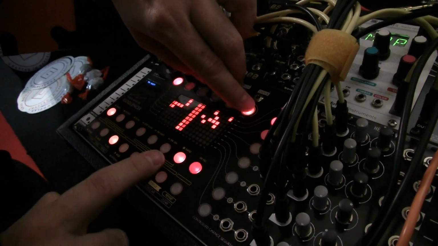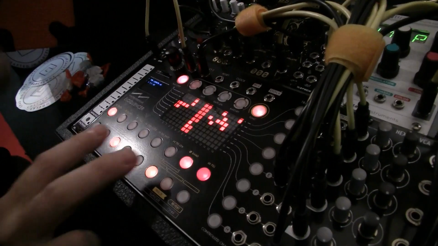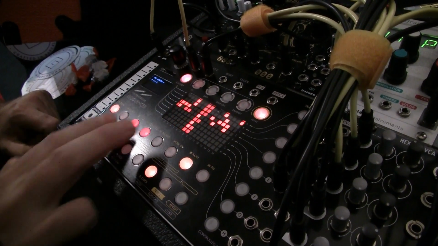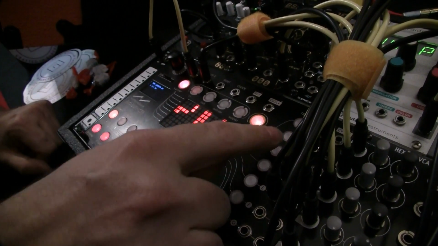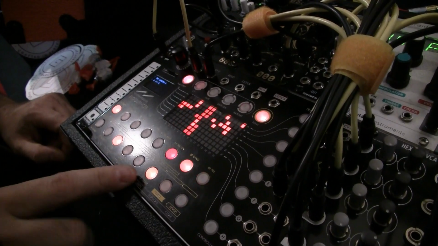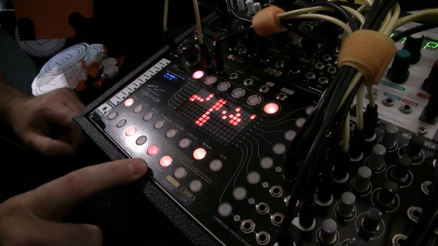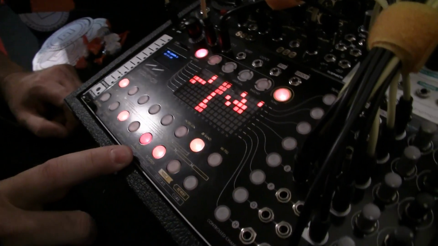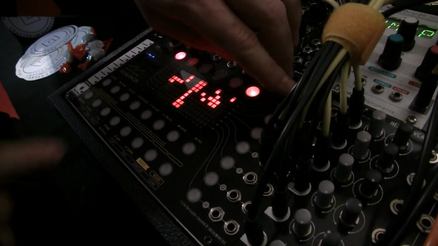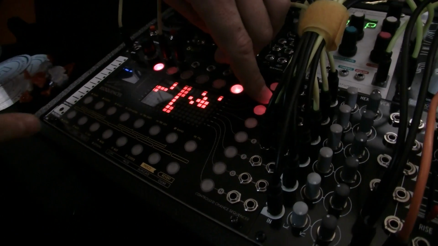Then we have track length. If we choose 2 steps, we are trapped here. So let's say I choose this line. Then I also have fill. We can push the track buttons.